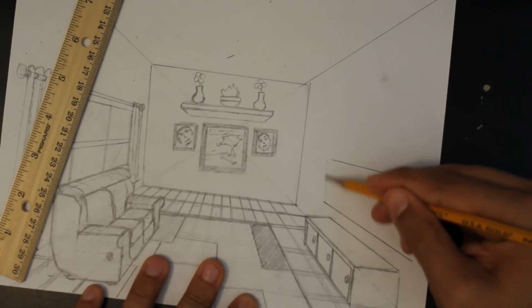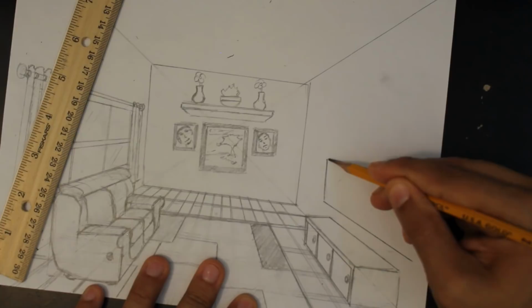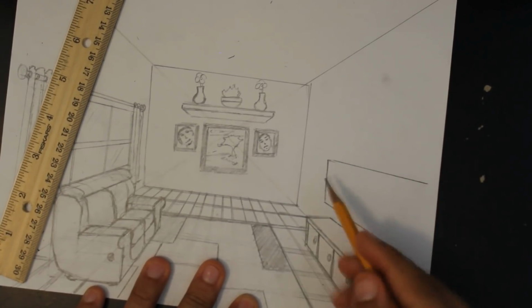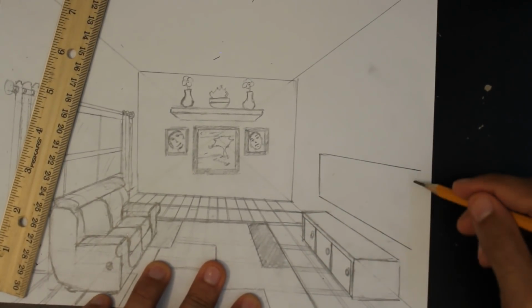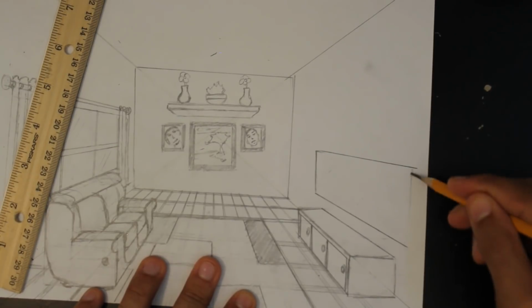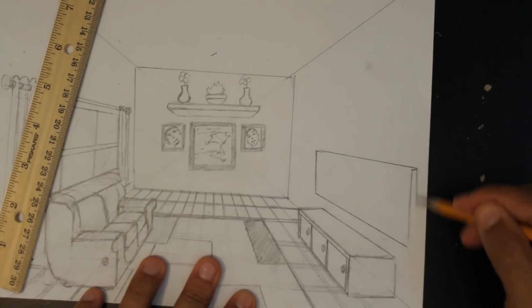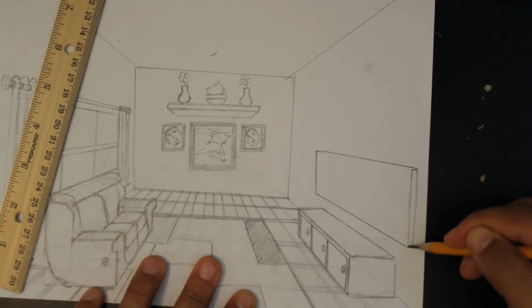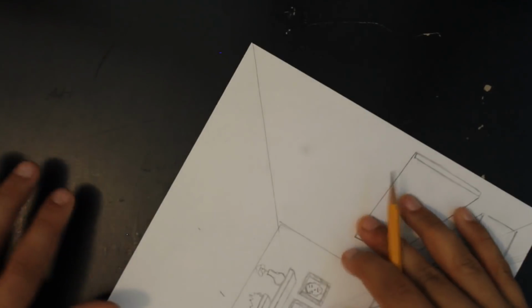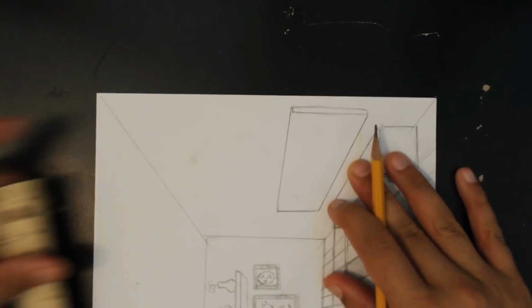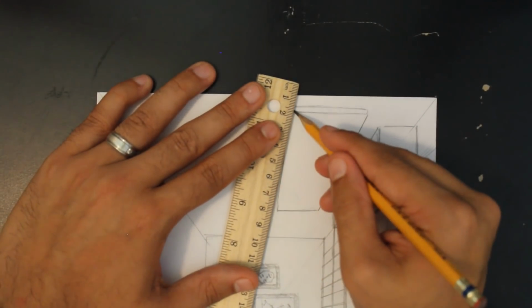Now, here is where we need our rectangle to give this depth. And this top line here from this rectangle is going to go towards the vanishing point.